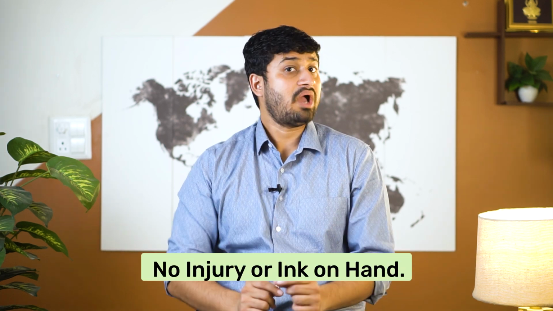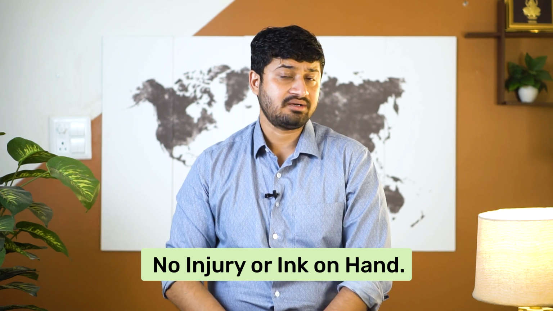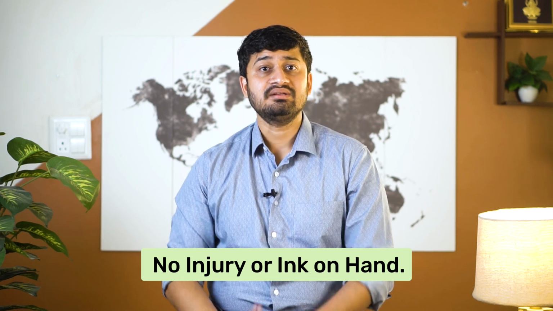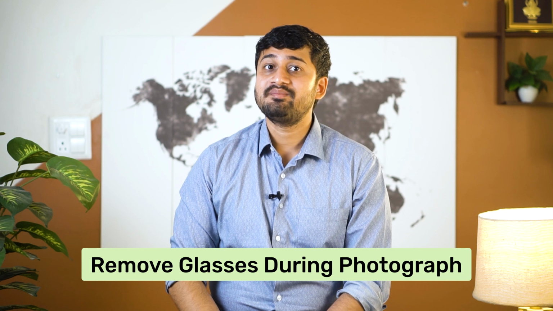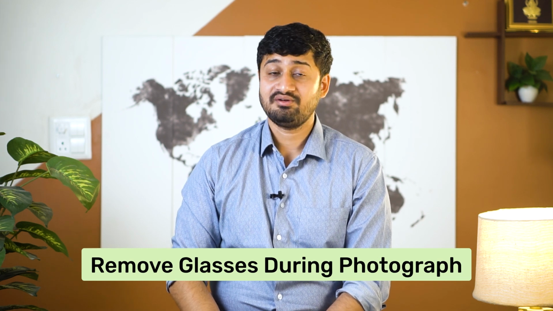Number 2, if you have an injury on your hand or ink like mehendi, then they would deny your data collection and you have to reschedule the appointment. So take care. Number 3, if you wear glasses, remember to take them off for the photo.